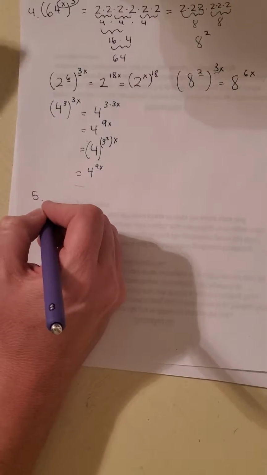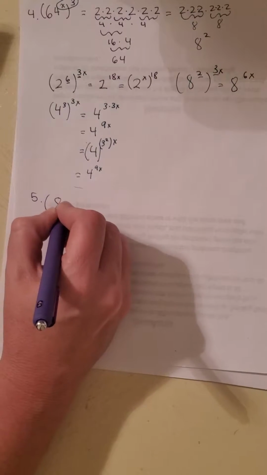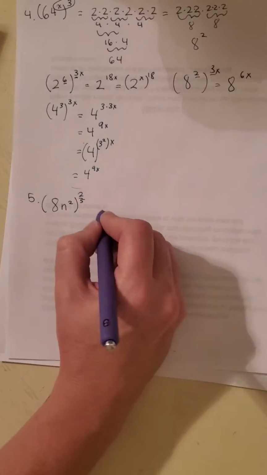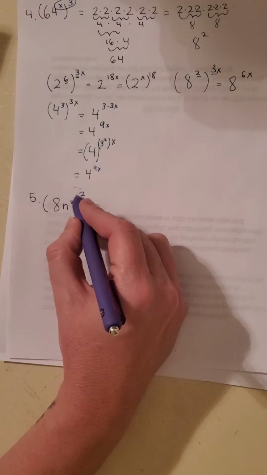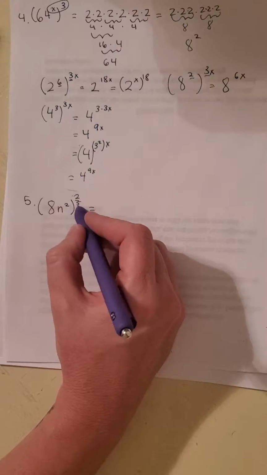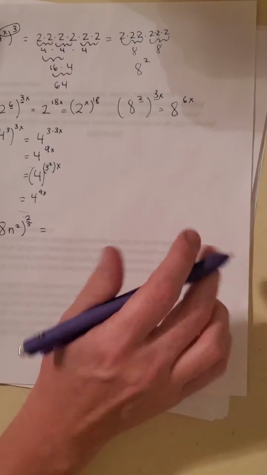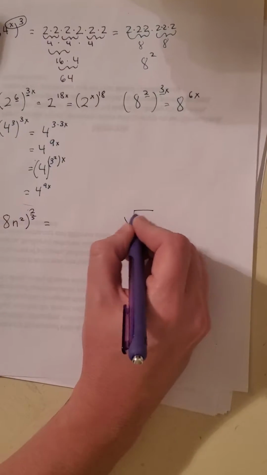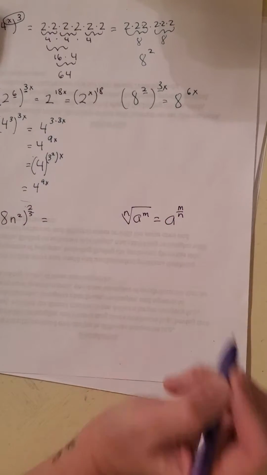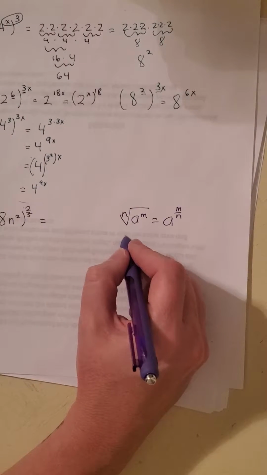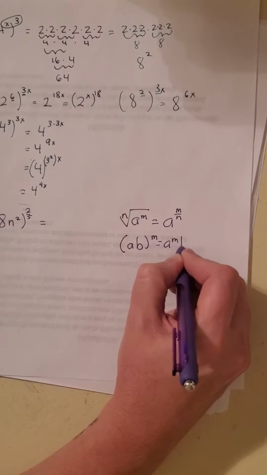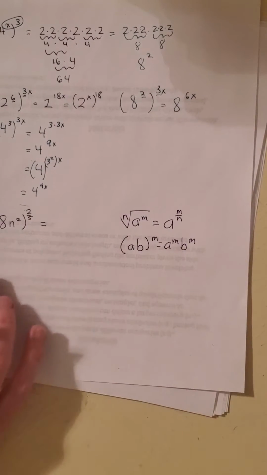Determine which of the following are equal to 8n squared to the 2/5 power. All right, so this is our rational exponent, and it can be rewritten. I'm using this rule that the nth root of a to the m is equal to a to the m over n. I'm combining that with the rule that says if I have (ab) to the m power, then both a is being raised to the m and b is being raised to the m.